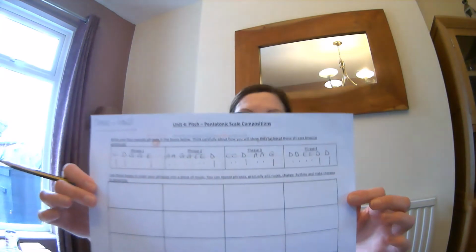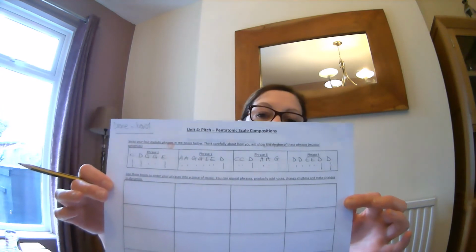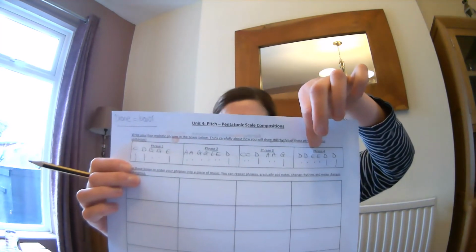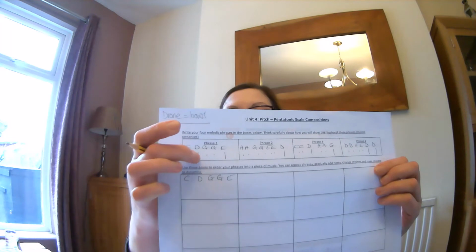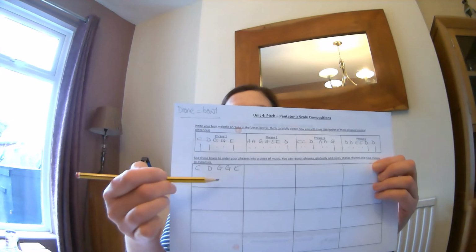There. Okay, so on your sheet, if you need a fresh copy, I've printed a new copy of this. If you need a new copy, then please print one off if you can. If not, just use another piece of paper. So I've started to write out my phrases across the top. I'm going to just write in my first box, which is C, D, G, G, E. Now, instead of the long lines, the two short lines and the long line, I'm going to do a crotchet, crotchet, a pair of quavers and a crotchet. So let me just quickly do that just so that you can see what it looks like.